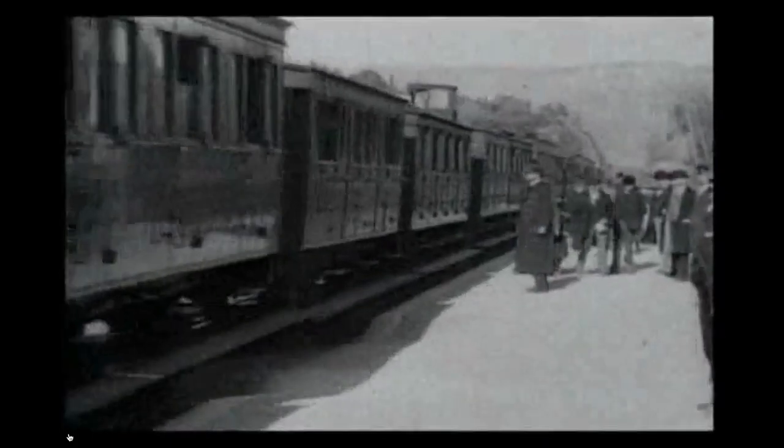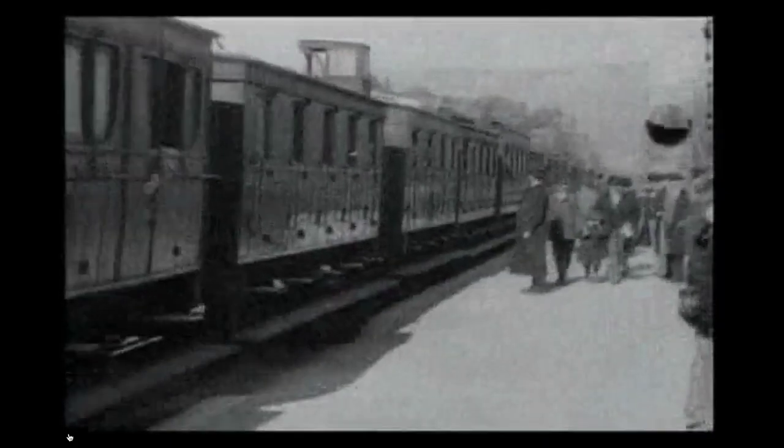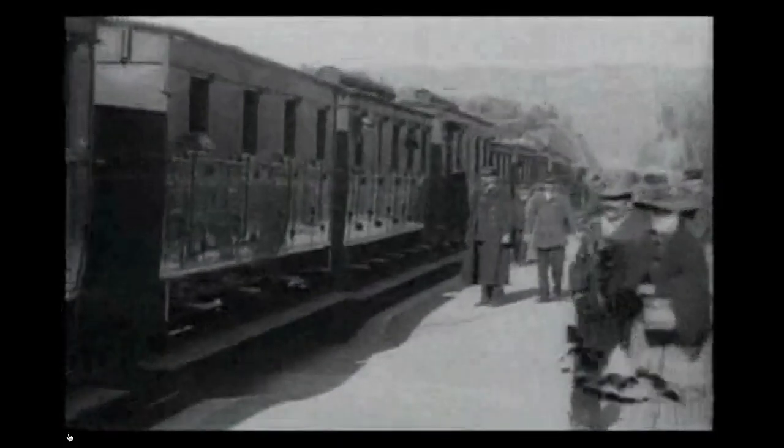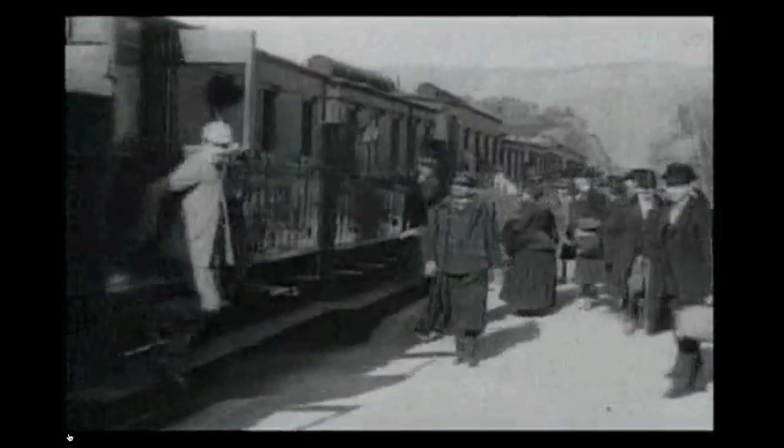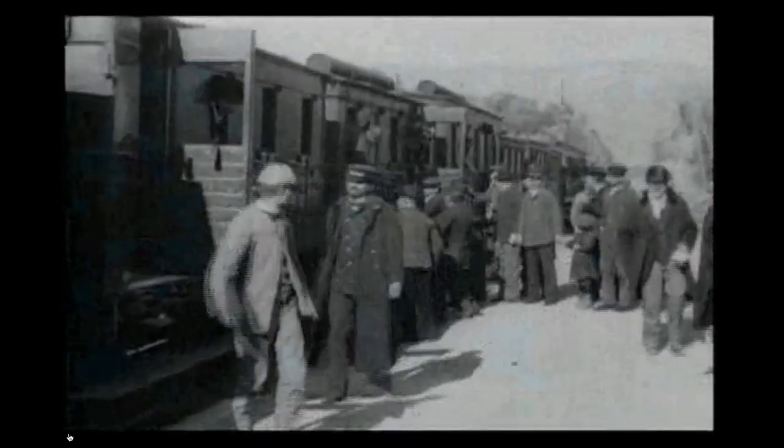I'm just going to turn that music down for a second and talk over what's happening here. What you notice is we've got a static camera, the film quality is pretty poor, and all that's happening at the moment is a train is pulling into a station and some people are getting off and some other people are getting on. And that's it, really.